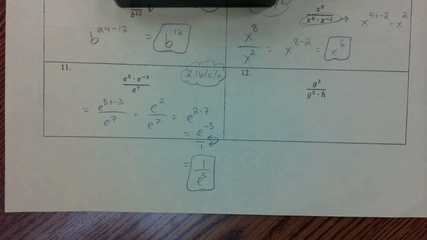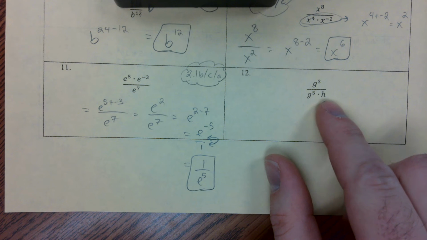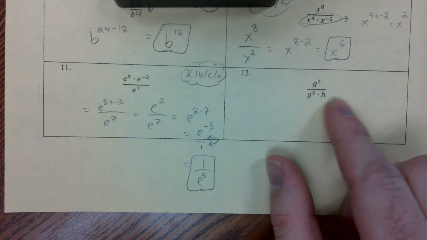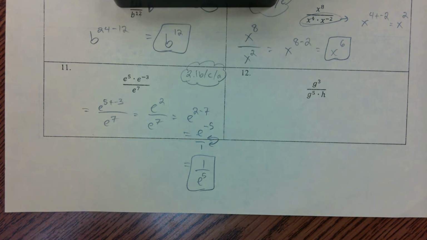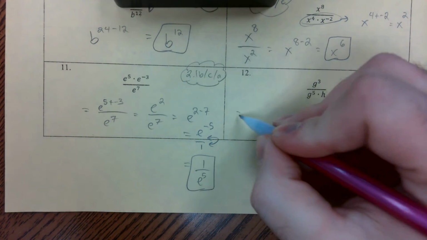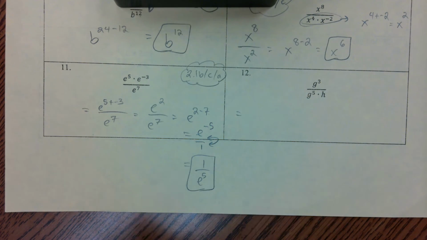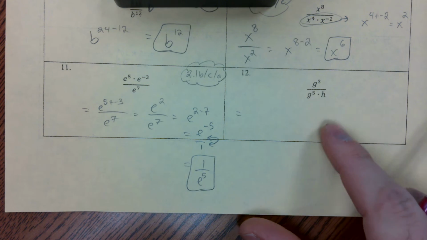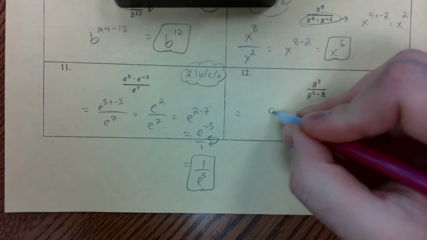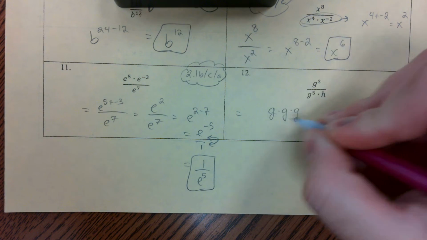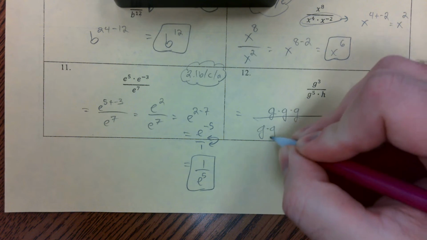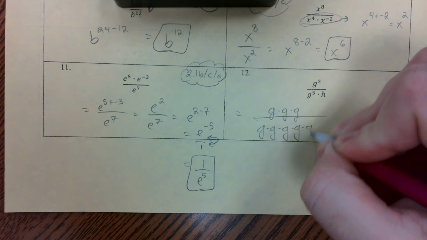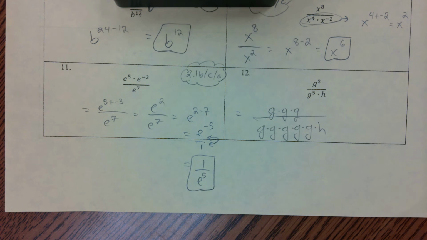Number 12 looks similar, but we've got something a little bit different. Now we've got an H down here too. Uh-oh. Well, instead of doing the product rule, because we can't, they're not like bases, they're different letters, let's go ahead and expand out our numerator and our denominator and see if there's anything we can cancel out. Again, this is going to give us the best idea of what we need to do.